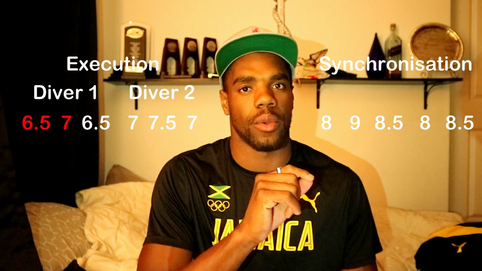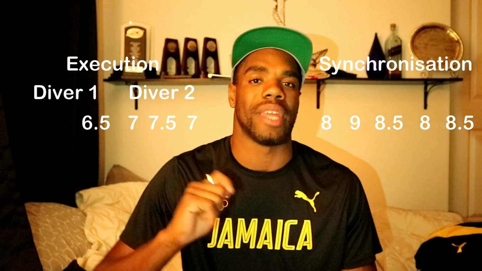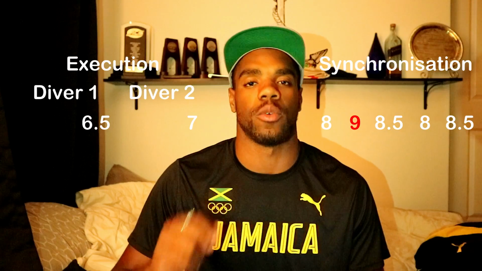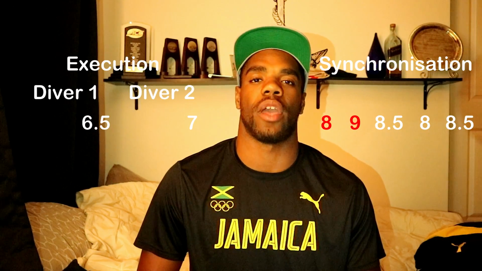1 highest and 1 lowest score is removed from the execution for diver 1, and the same is done for diver 2. And then 1 highest and 1 lowest score is taken away from the 5 synchro scores. So this leaves 5 numbers to be added together. This total is then divided by 5 and then multiplied by 3 to give you the raw score. And then same thing as individual, you take this raw score and multiply it by the degree of difficulty to give you the total score.